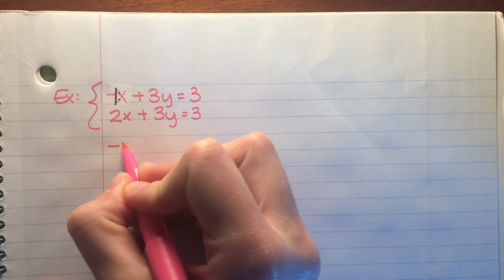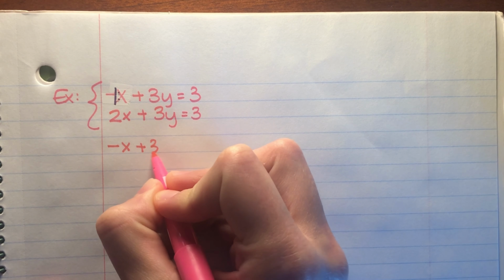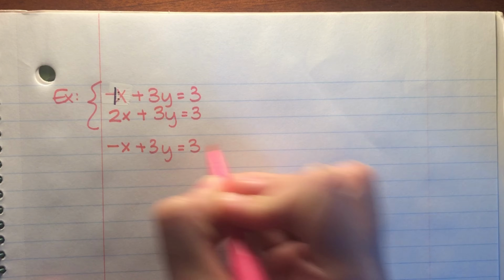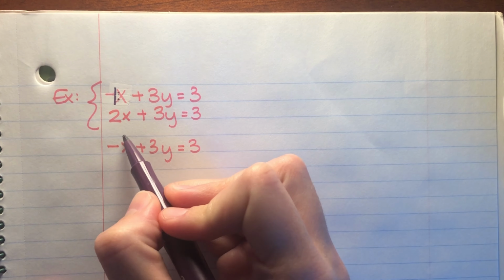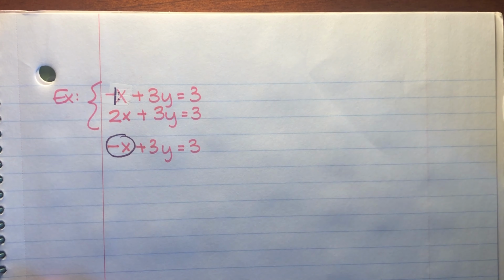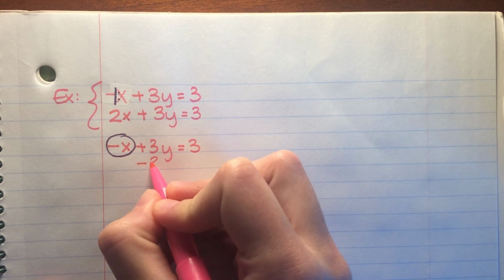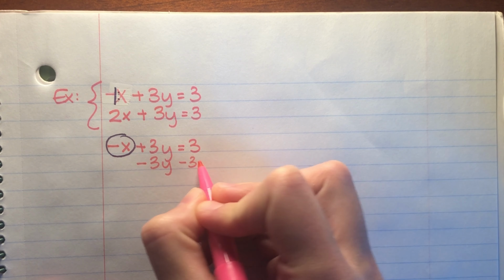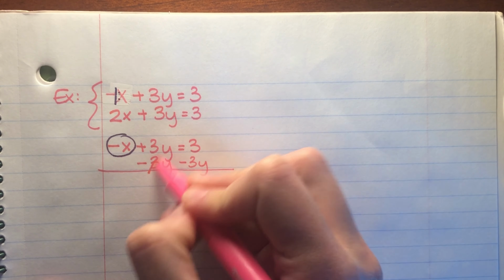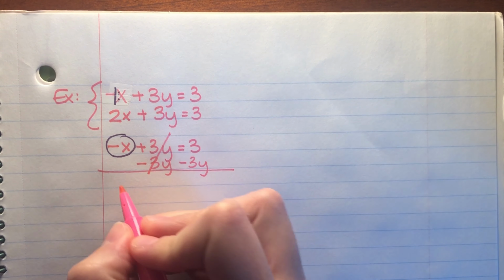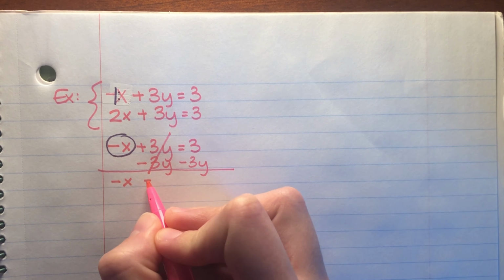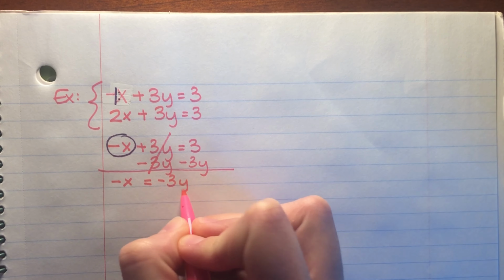So let's start by just rewriting the first equation. And we want to isolate for x. So I subtract 3y from each side. My 3y's cancel out, and I'm left with -x equals -3y plus 3.